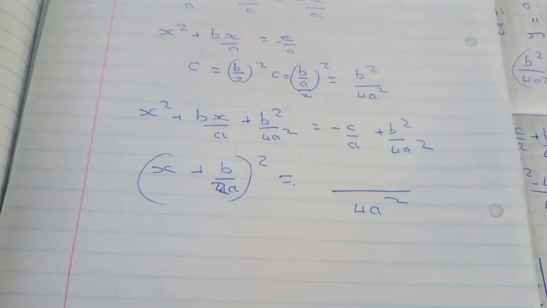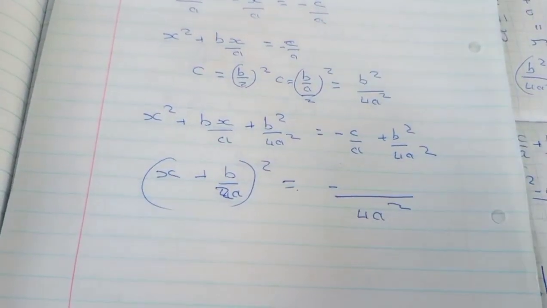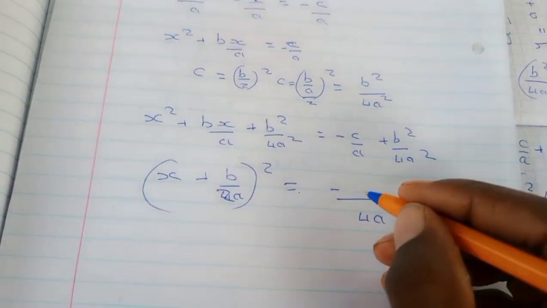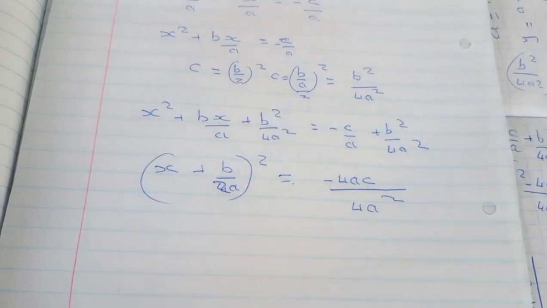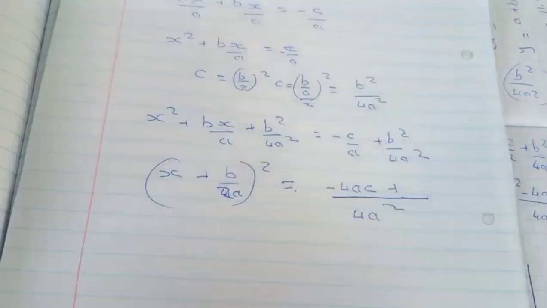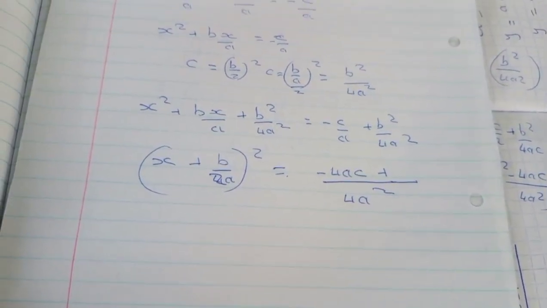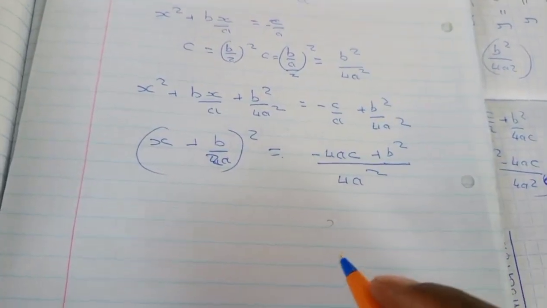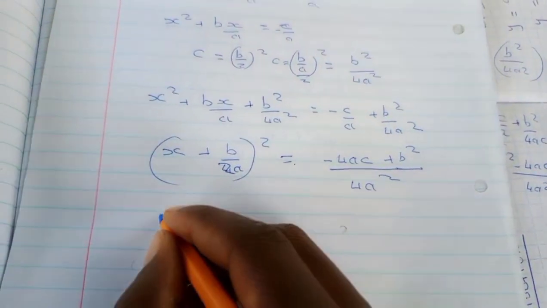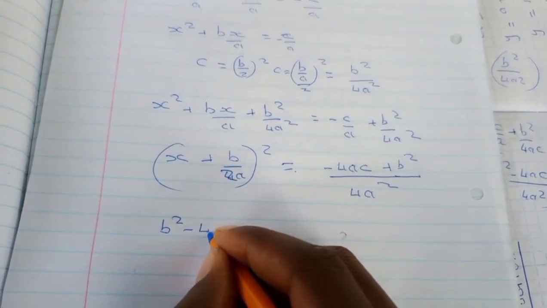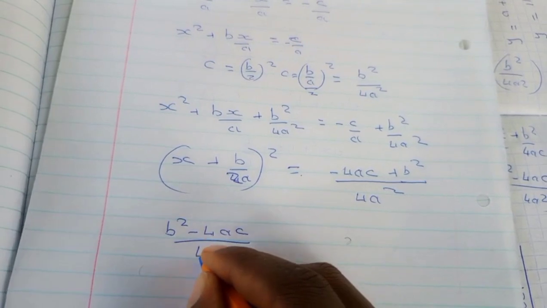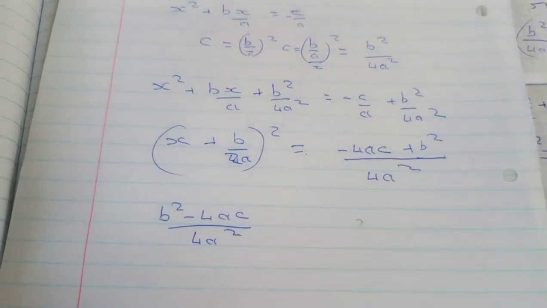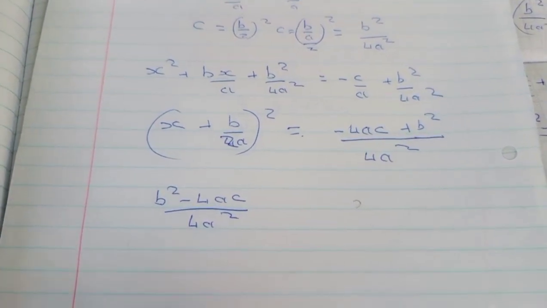In the first case, we are going to have negative 4ac, because one of the a's is 2. In the other case, we are going to have b squared. Let's put this so that it is equidistant by alternating, but we are not changing anything. We have just tried to make it look more perfect.